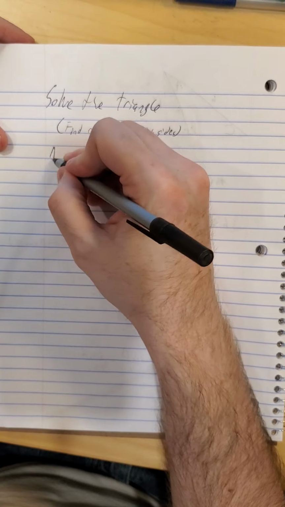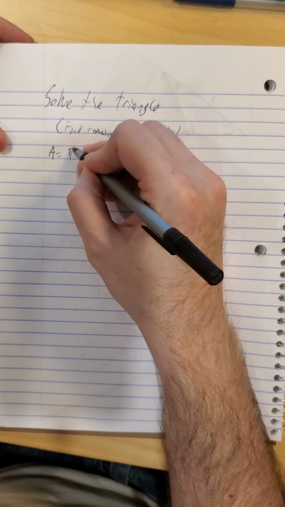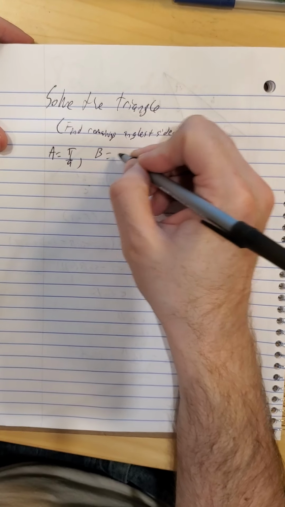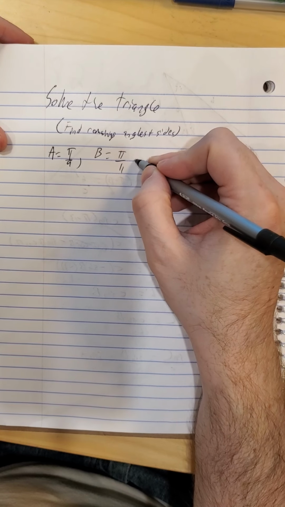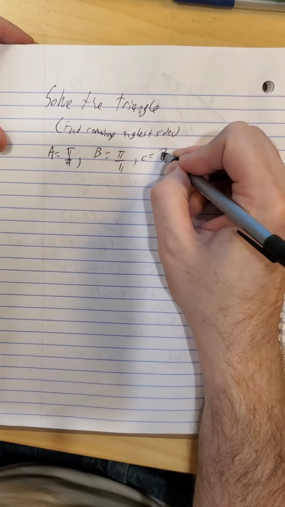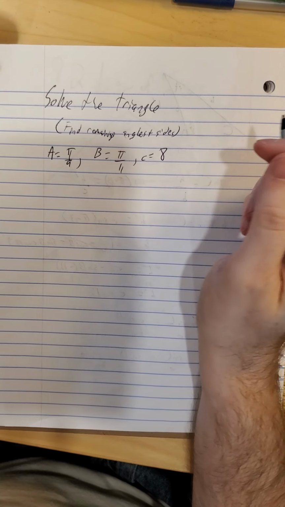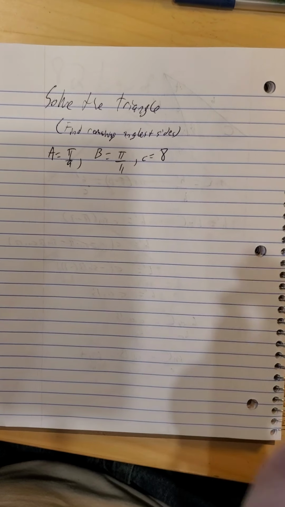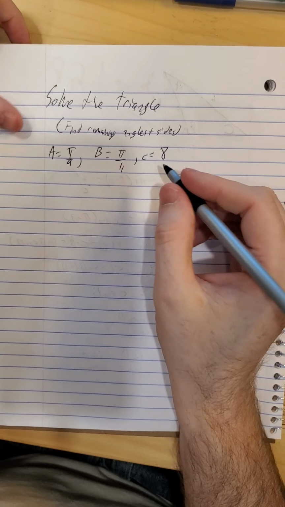So let's see, what will they give us this time? A is going to be pi over 9, B is going to be pi over 11, and little c is worth 8 in whatever unit of measure we have, feet, meters, yards, miles, millimeters, what have you.